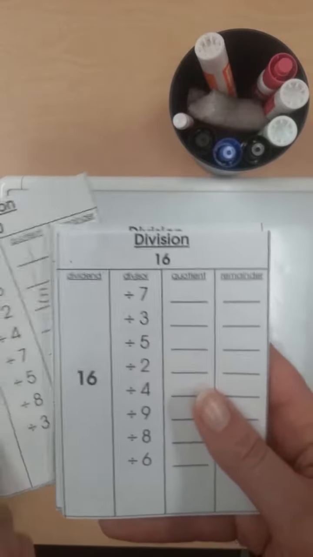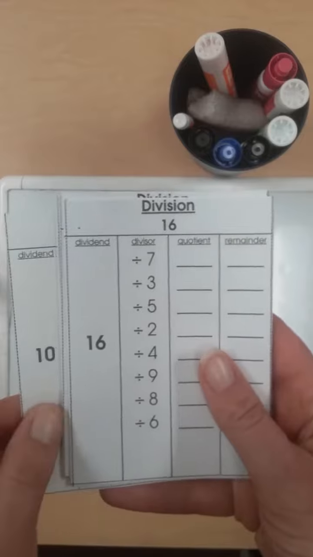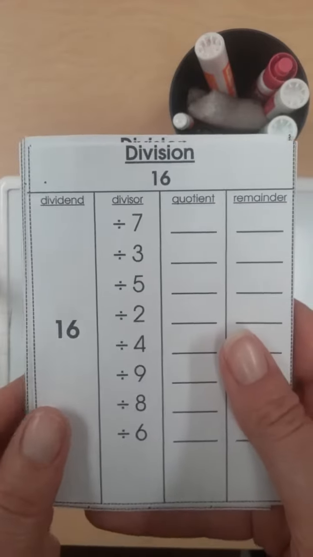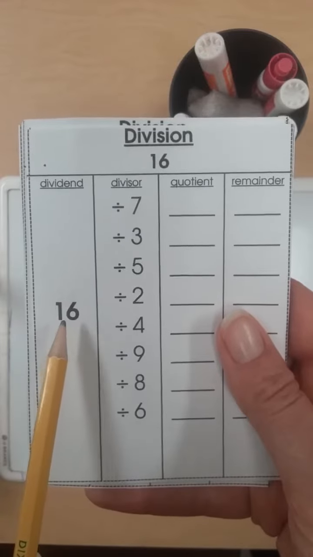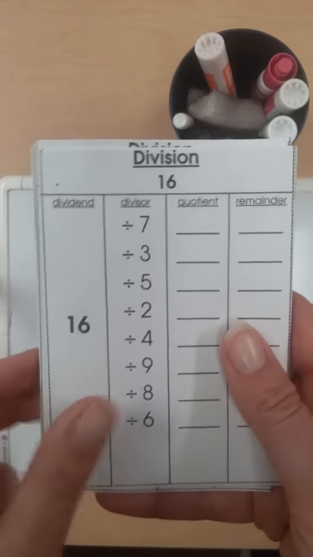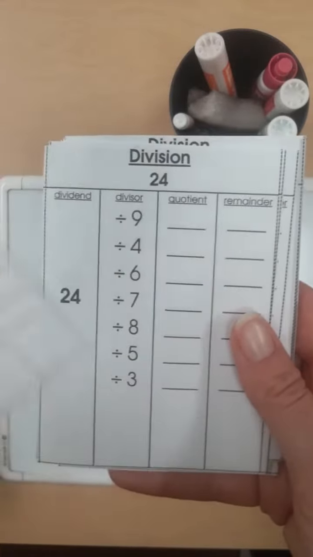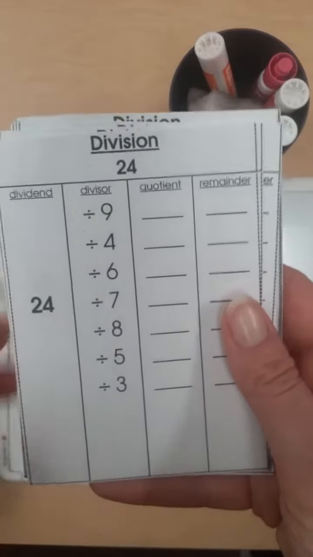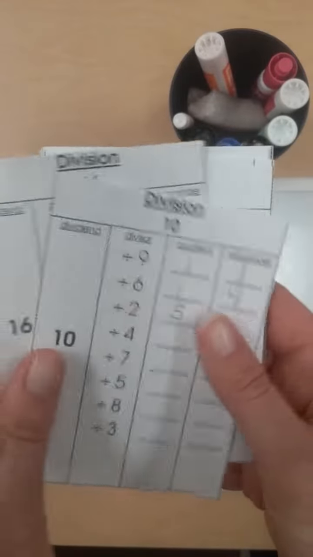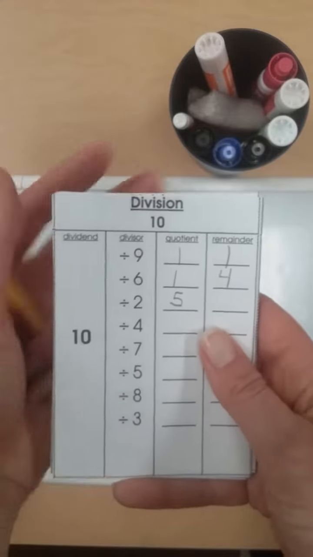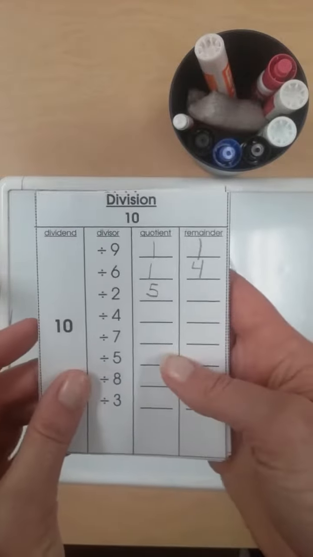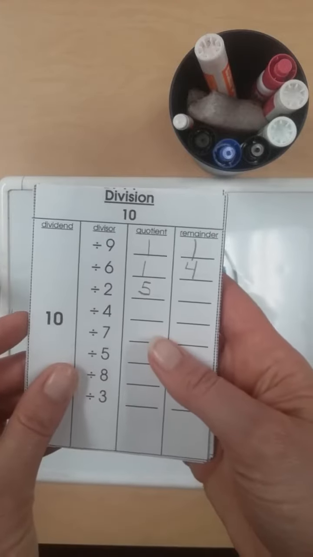Now the next one, we have a different dividend. This time it would be 16 blocks instead of 10, and each one is different. All right, and that is how you do the division problems without having the green division board available if it's not available to all students.